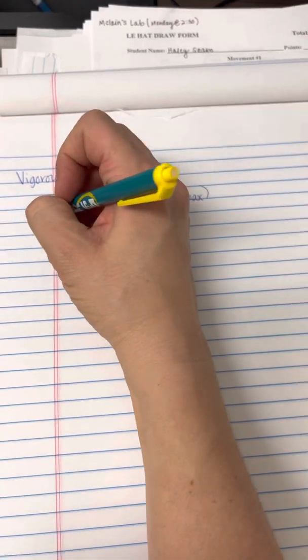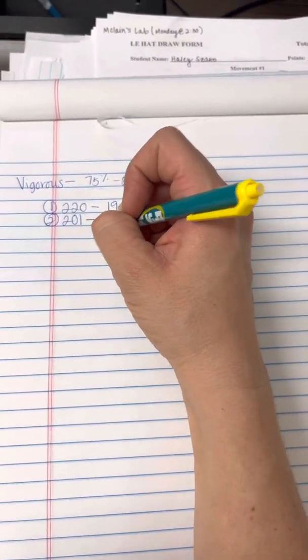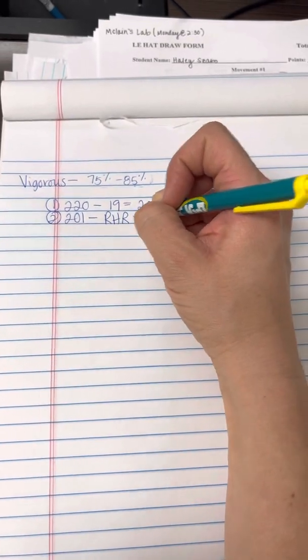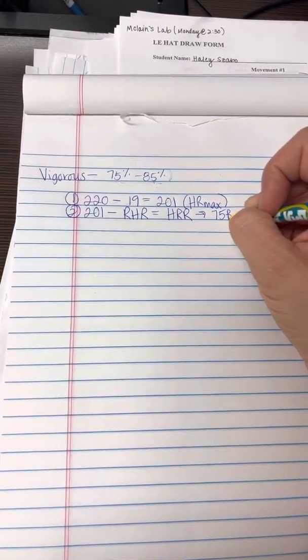Okay, next step. We're going to take that maximal heart rate and subtract his resting heart rate to get the heart rate reserve. Now, Wesley's resting heart rate is 75 beats per minute.